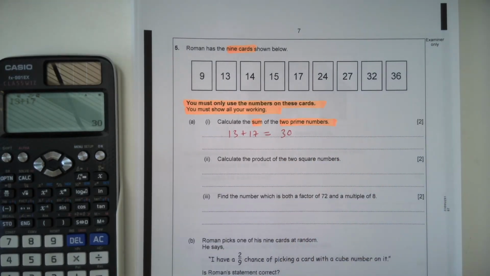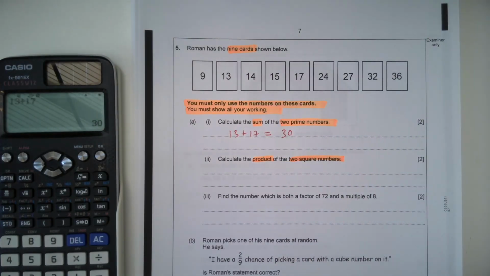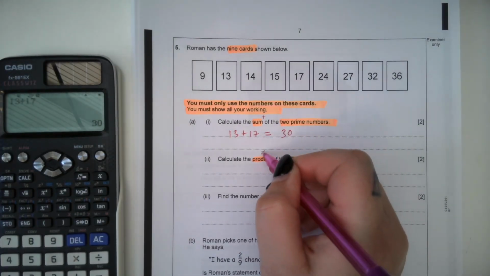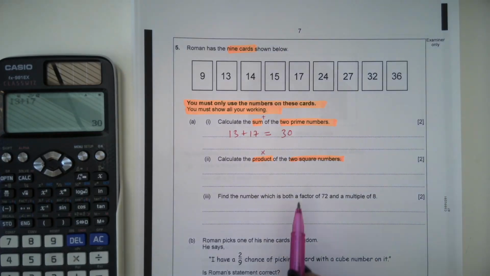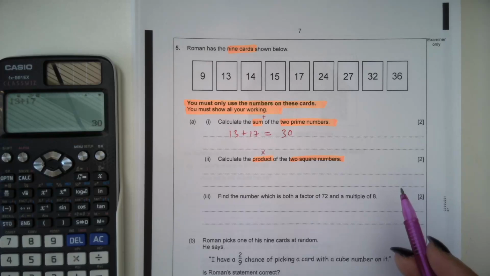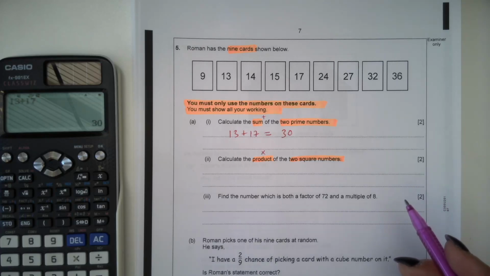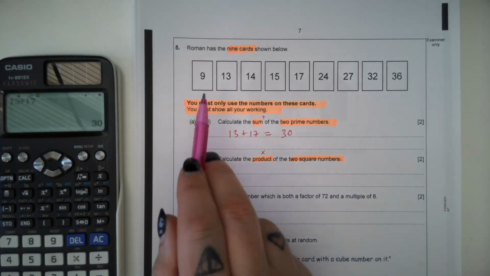Okay, part 2, calculate the product of the 2 square numbers. Whereas sum means add, product means multiply. So we want to multiply the 2 square numbers together. Remember, a square number is the answer you get when you multiply a number by itself. So 1 times 1 is 1, 2 times 2 is 4, 3 times 3 is 9.